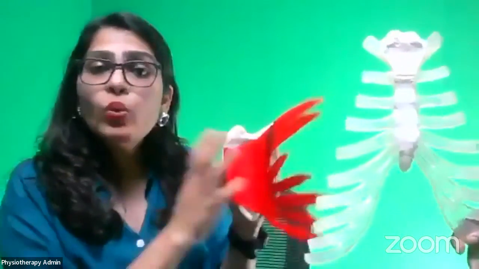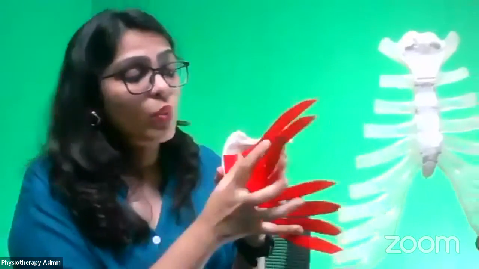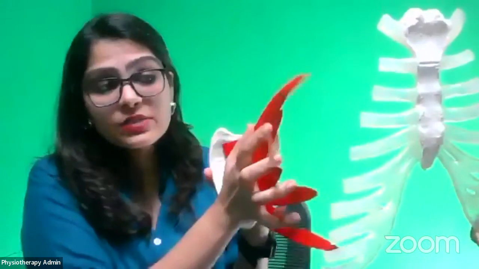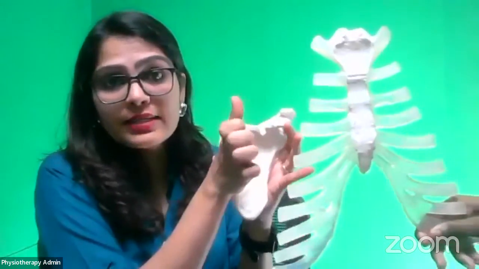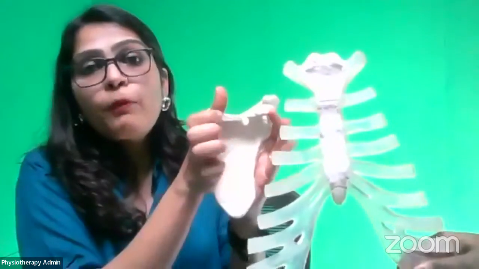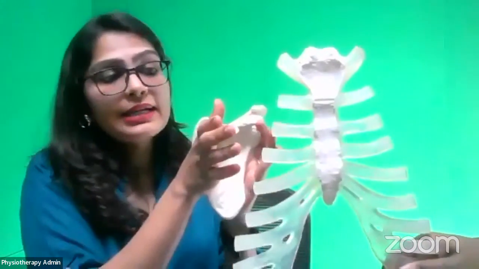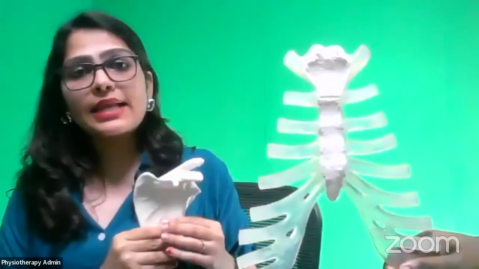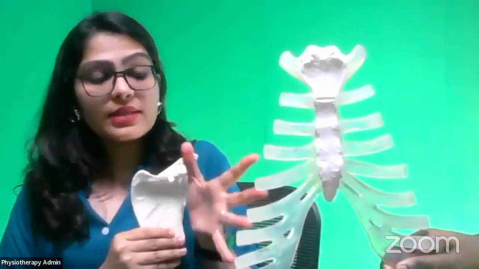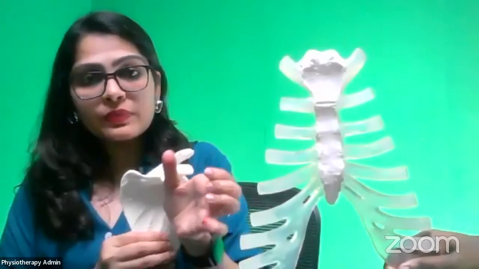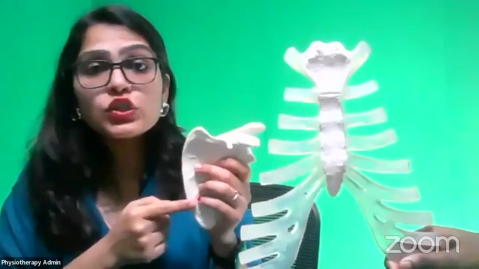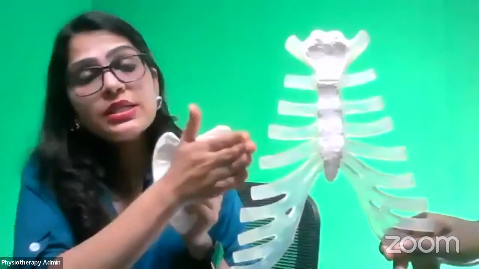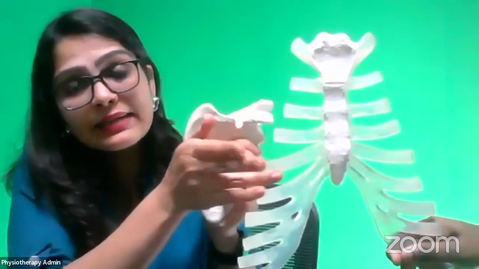So what happens when this muscle is contracting? When the muscle is contracting like this, that is when the muscle is getting shortened like this, it will pull the scapula anteriorly and laterally. Okay, so this is the scapula. When this muscle is pulling it, it is pulling in anterior and lateral direction because it is attached to the medial border like this. The direction is like this. It is curved, right? So it will pull it anteriorly and laterally.